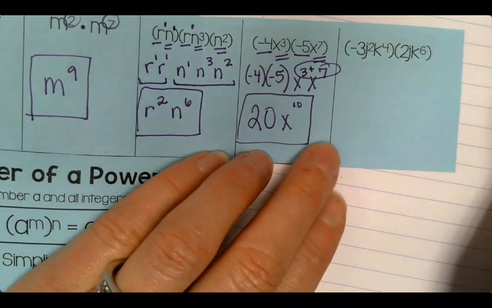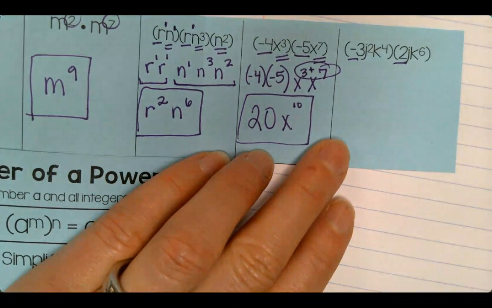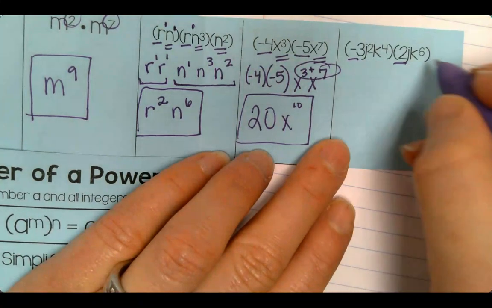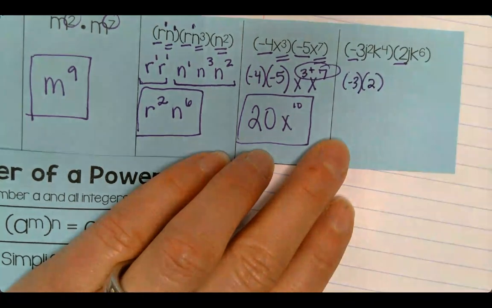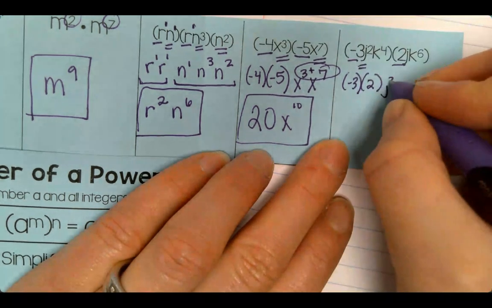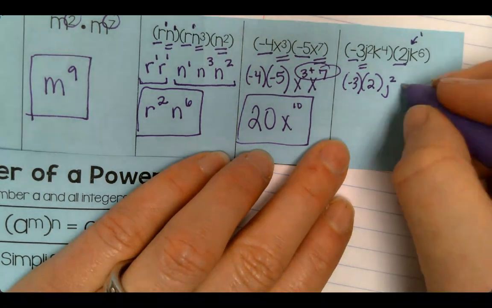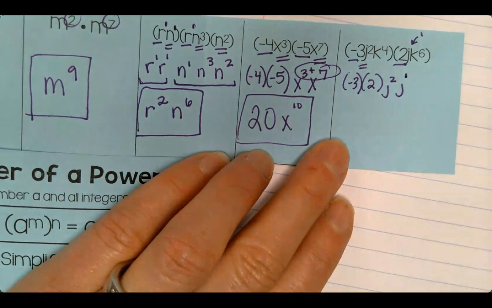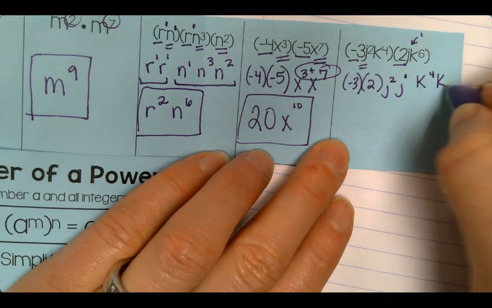The next one. I'm going to look at my constants first, because the constants should always be out front, and then your variables are after that. This one has j and k, -3, +2. All I did was pull them out front. If I have a j squared and then just a j, there's a 1 there, right? Which is j to the first power. And I have k to the 4th and k to the 6th.